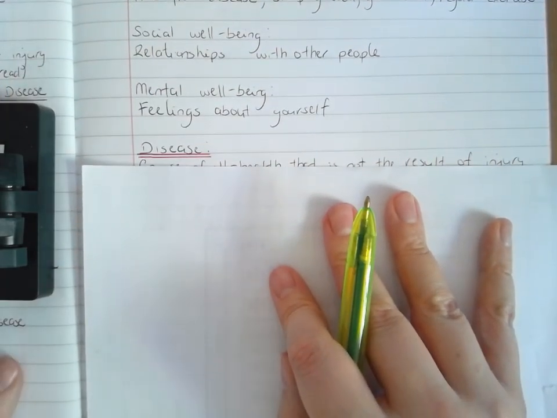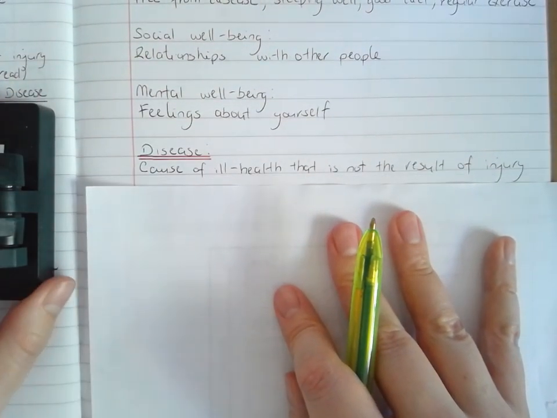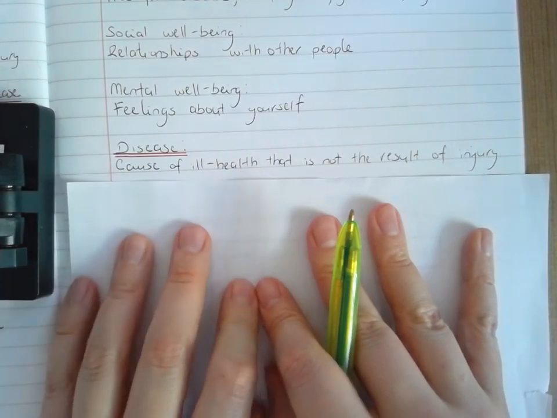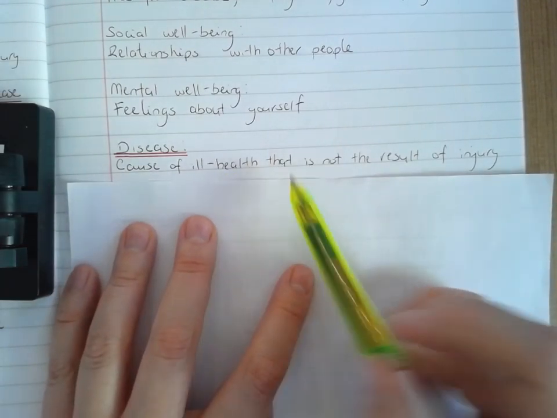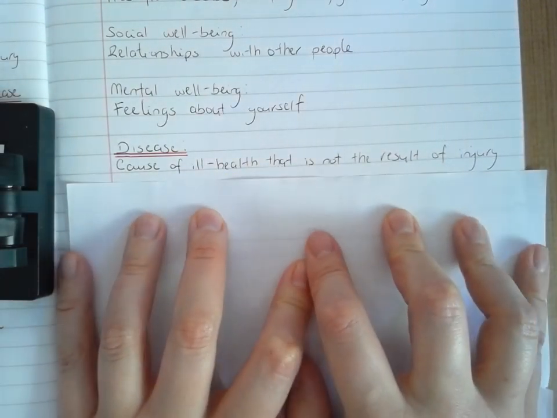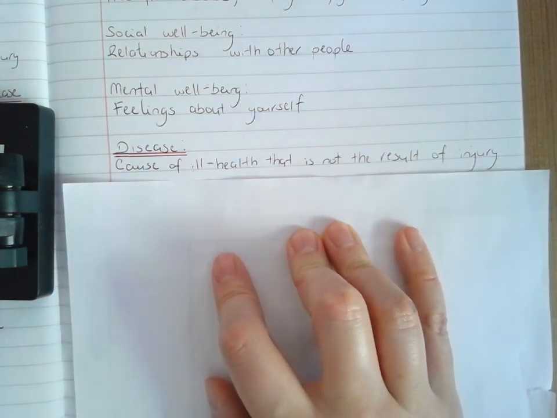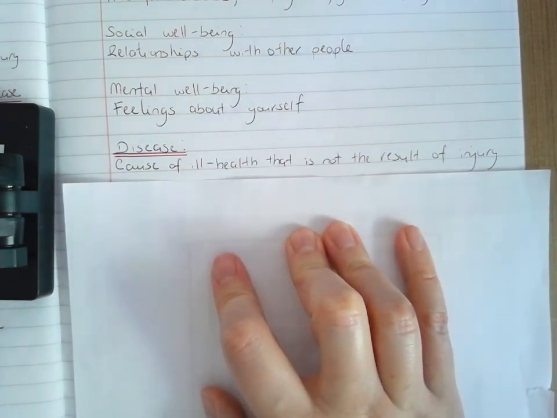So again, you could probably all give me a good general idea of what a disease is, but a simple definition that we're going to use is just a cause of ill health that is not the result of injury. So obviously, if you break your arm, you're injured and you're in pain, but you haven't got a disease. So it's some sort of ill health that hasn't been caused by injury.